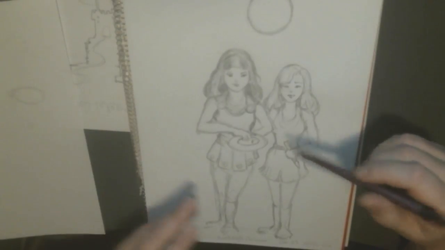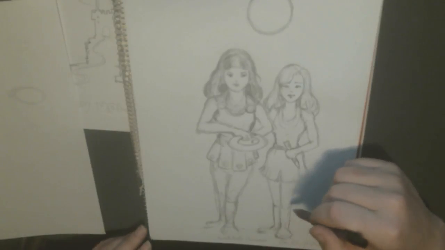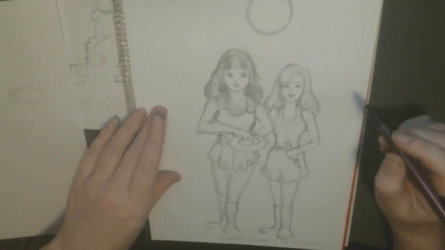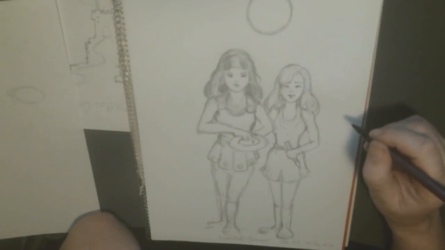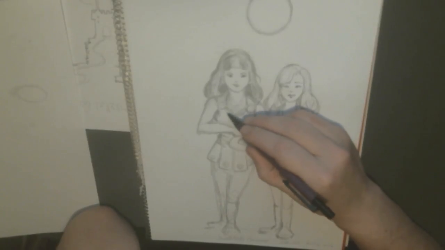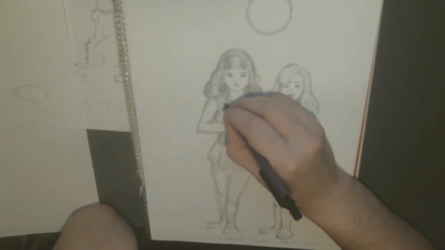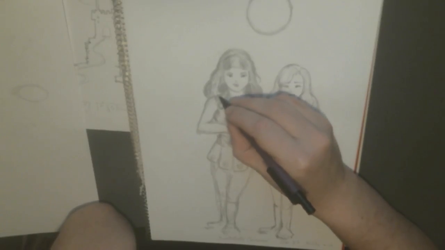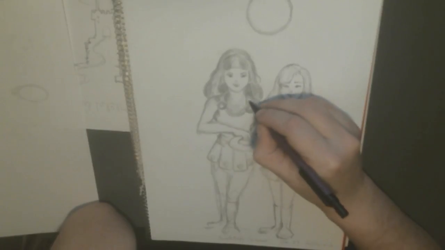I'm feeling the need to put something in the background or something. Well, this might not be the last you see of this drawing in the end. It's going to be one of those where it's like, oh, this was actually kind of funny. Let me do some more work on that one.